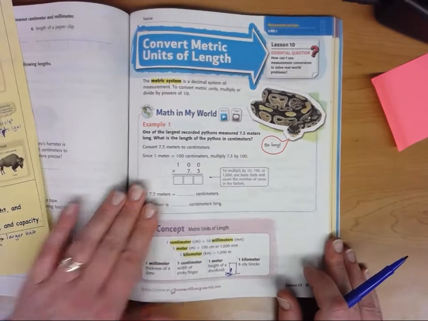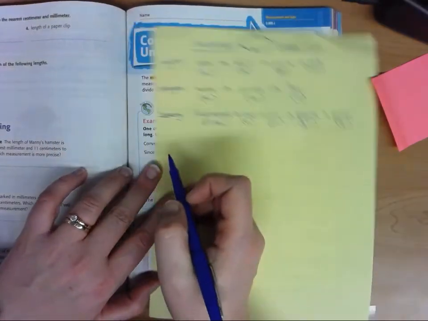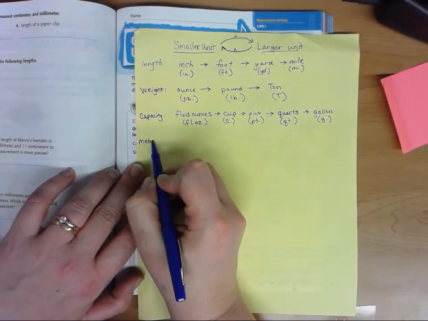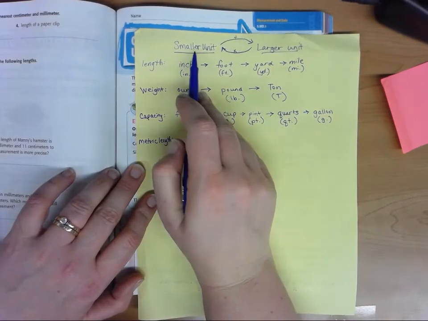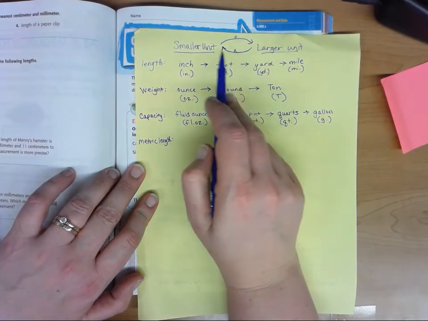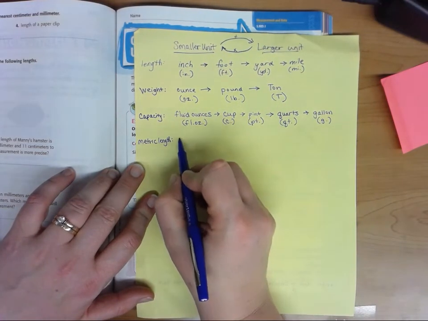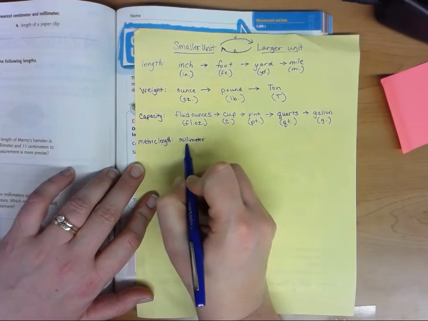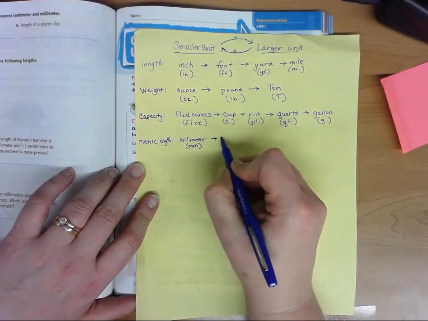So again, we're going to be using our chart. And here for our chart, you'll want to get this out and you'll want to add on metric length. We use the same process: smaller unit to a larger unit, we're going to divide. Larger unit to a smaller unit, we're going to multiply. So our smallest unit here would be millimeter, and that is abbreviated mm. We go from millimeter to centimeter.